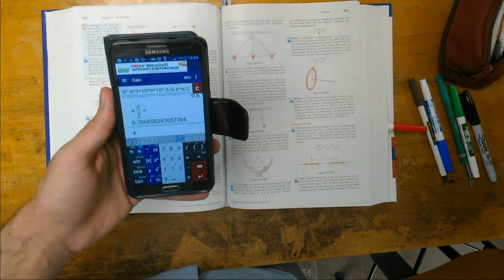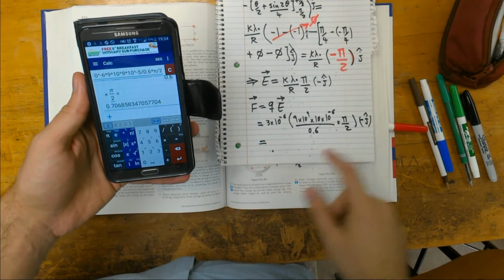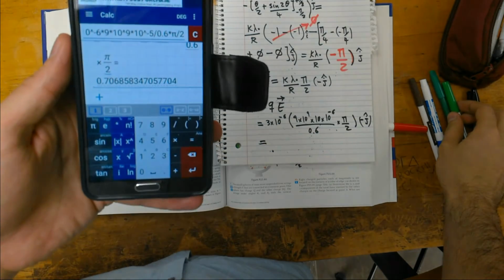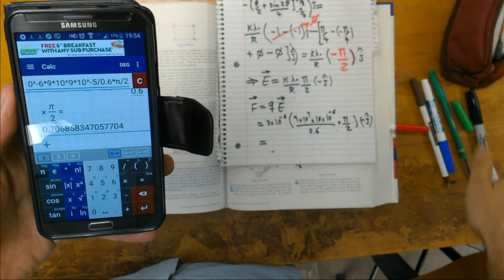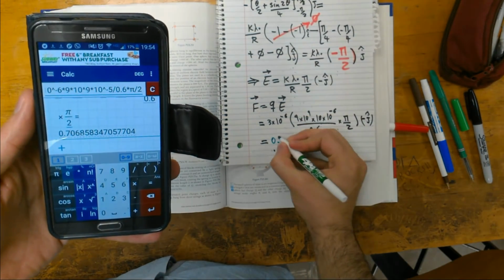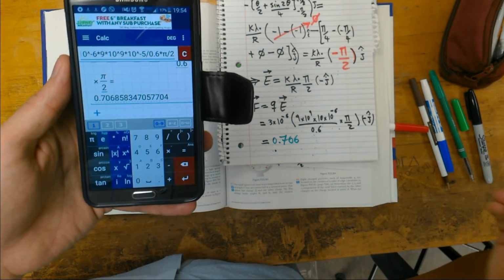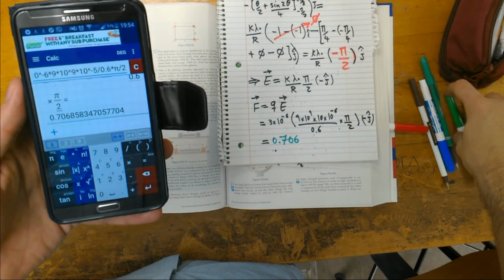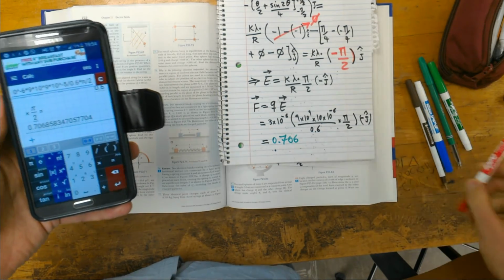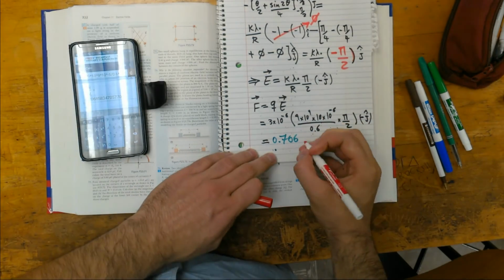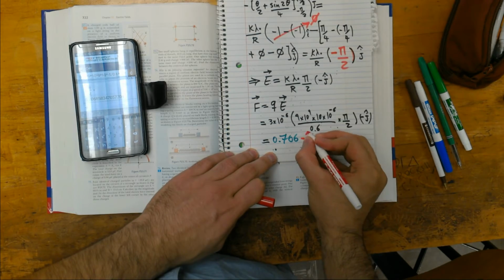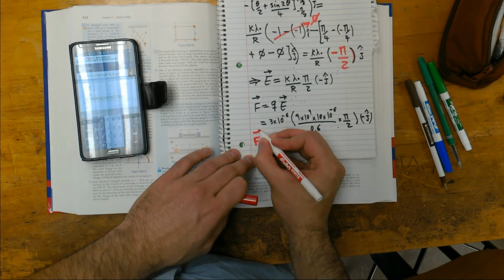Okay, so I just did the calculation, and the final answer that I got is 0.706. Okay? Remember that it's in negative j hat direction. That's the force I got.